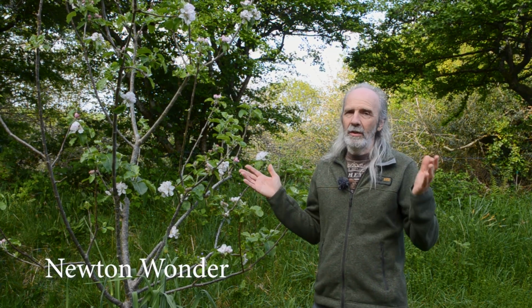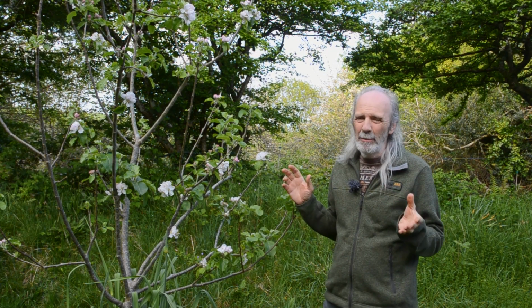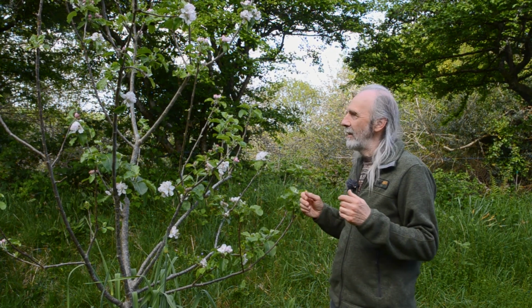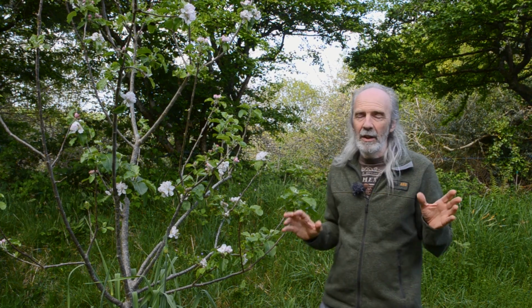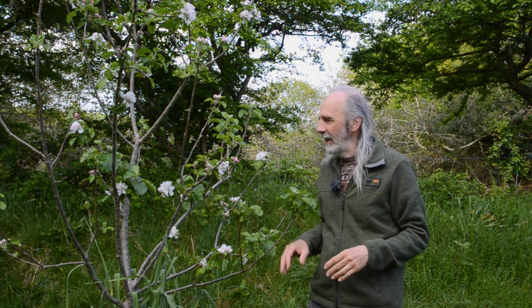So this is the last tree I want to show you. This is a Newton Wonder, and this is a cooking apple which also could be eaten raw as a sort of dessert apple to some degree, and it's on a larger rootstock. It's quite a big tree, and it's been planted with lots of space around it, so it's getting plenty of light, but it's also getting a lot of shelter because it's low down behind the woods and behind the house, and the prevailing winds don't really get down here so much.